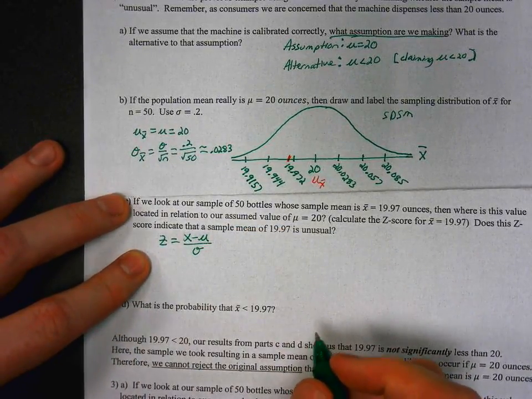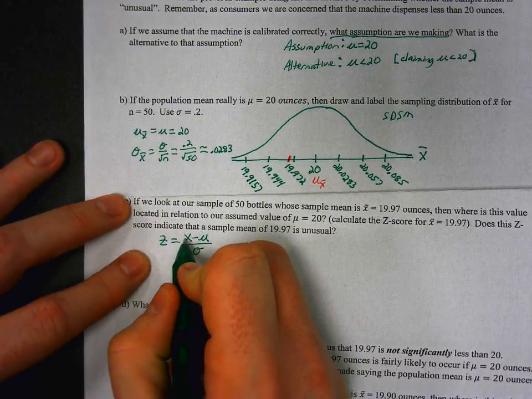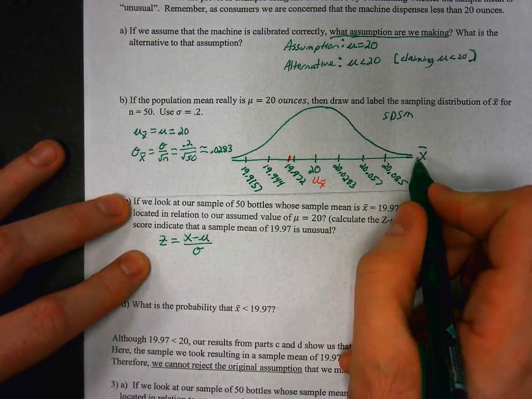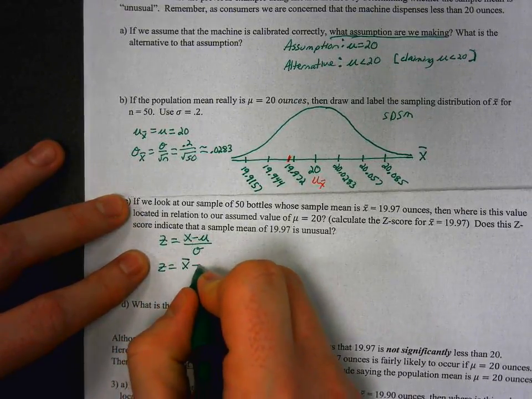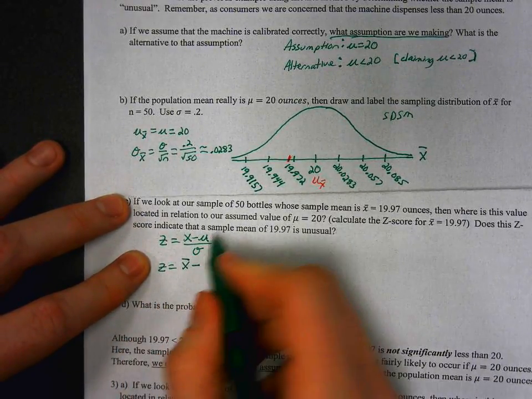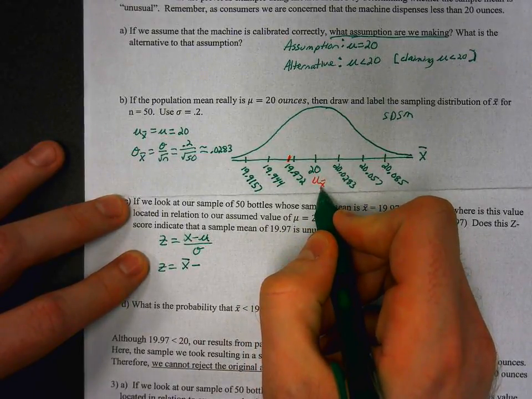Well, now instead of random variable x, we have x bar. So now z is going to equal x bar minus, instead of the population mean, mu sub x bar, in the middle of our distribution.